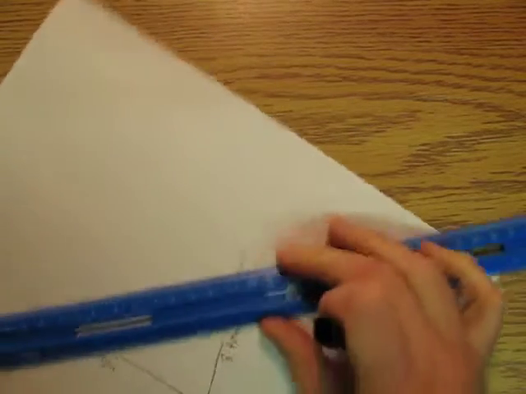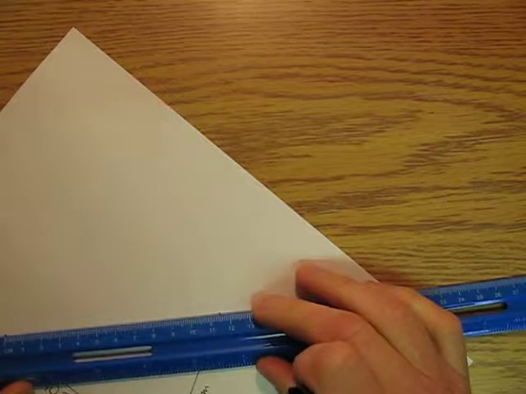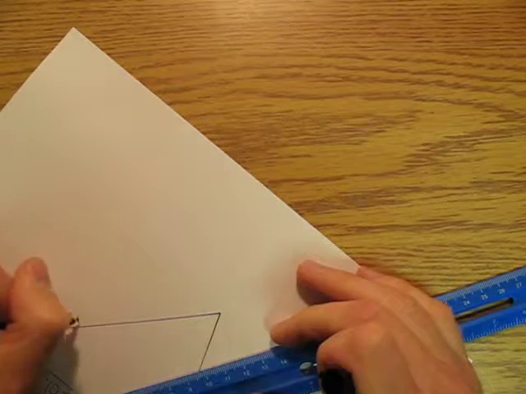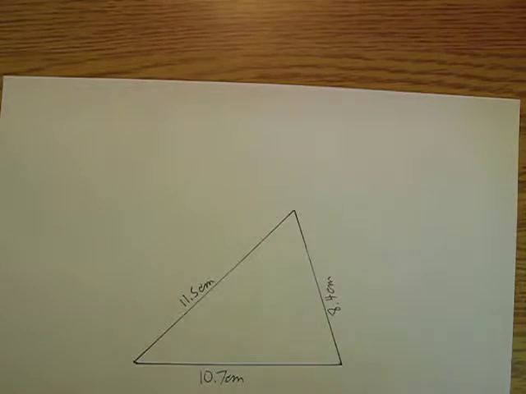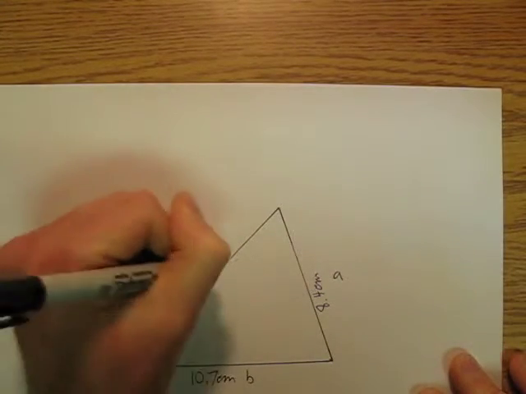And then this last one we are going to say is 11.5 centimeters. Okay. And we're just going to call the angles A, B, and C.